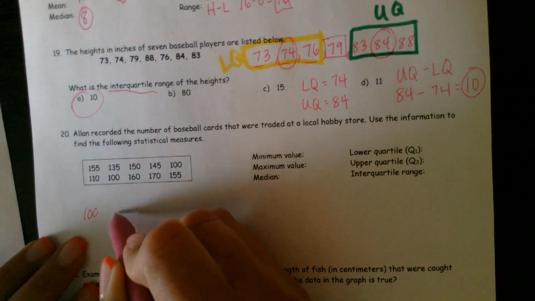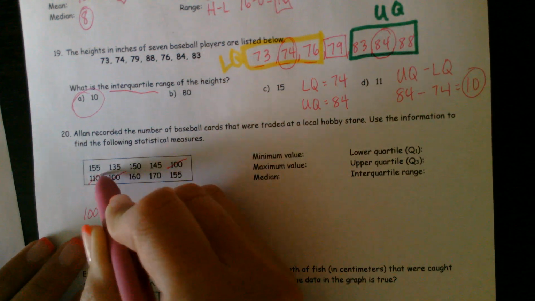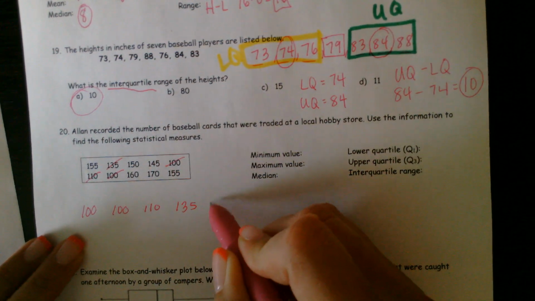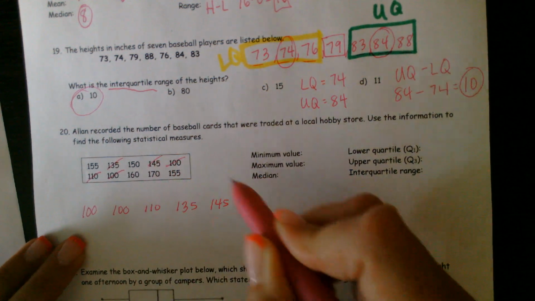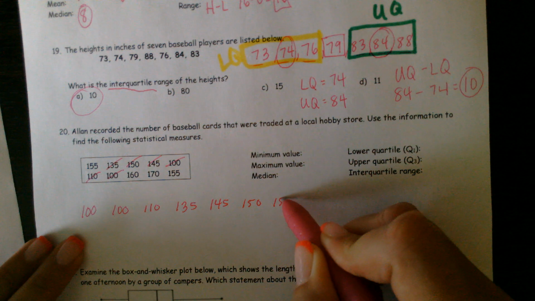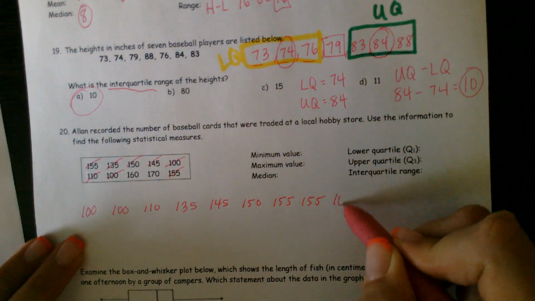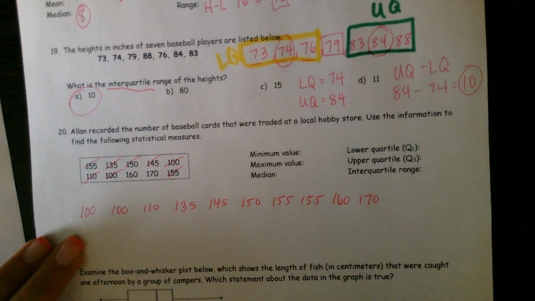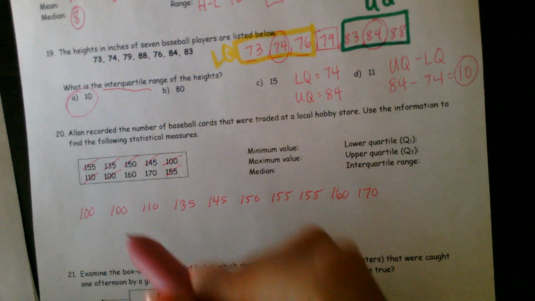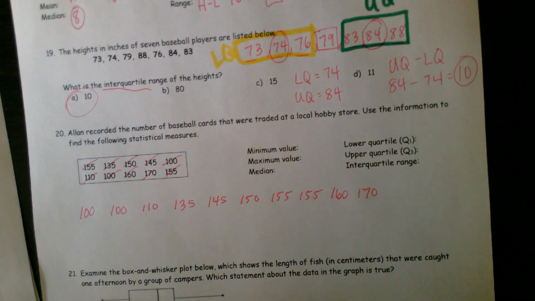So 100, 100, 110, 135, 145, 150, 155, 155, 160, and 170. Now this question doesn't say build a box plot, so don't worry about doing that. But in order to find all these things, you've got to have them in order.